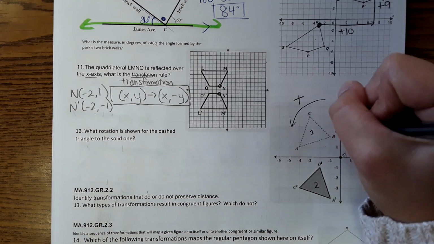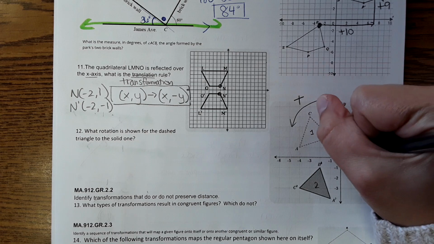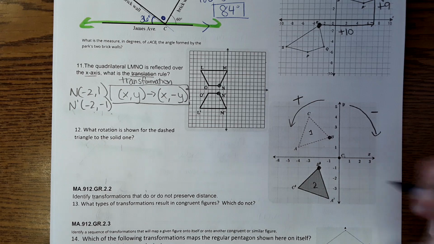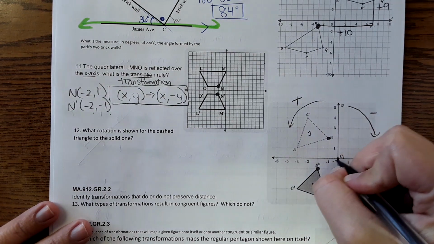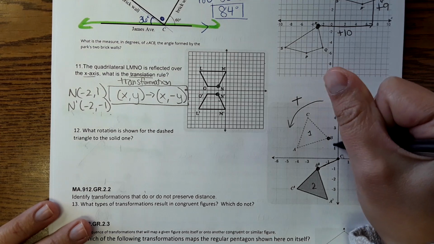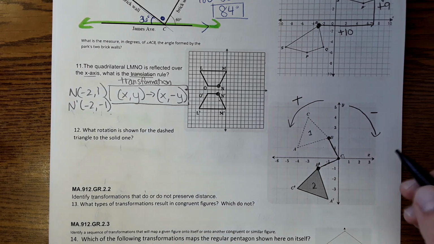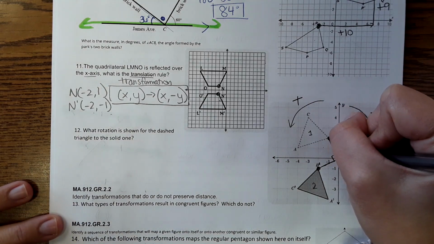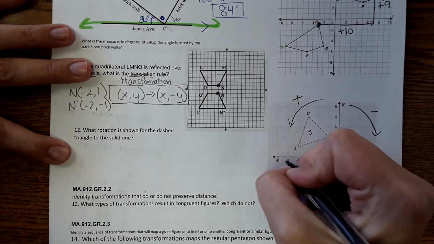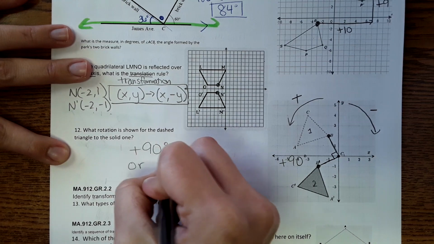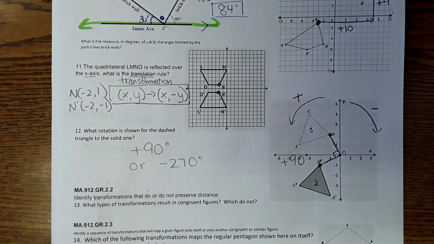You might be able to eyeball that there, but if you couldn't, then what you can do is just choose a corresponding point. In this case, I'm going to choose B and B prime. And then draw a line to the origin, because it's being rotated about the origin. And that is your angle of rotation. So this looks like about 90 degrees. So our rotation is positive 90 degrees. So positive 90 degrees or negative 270 degrees. Remember, there could be select all, and this is a case where it might be select all.